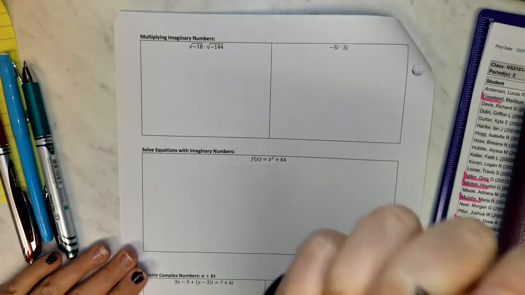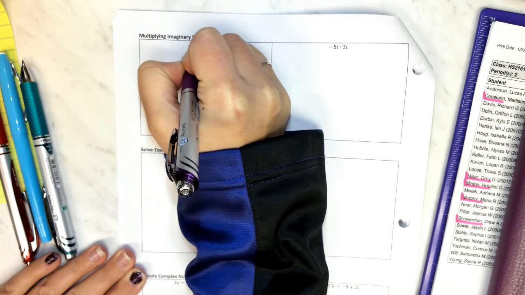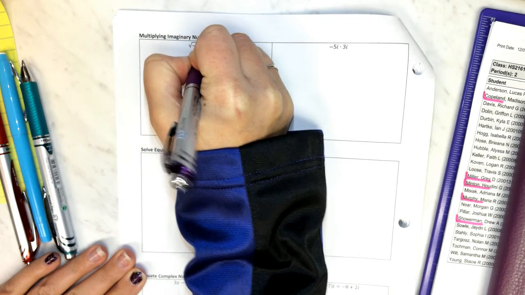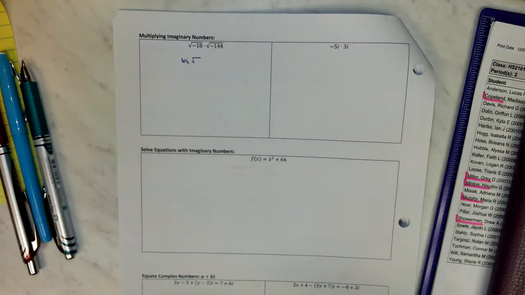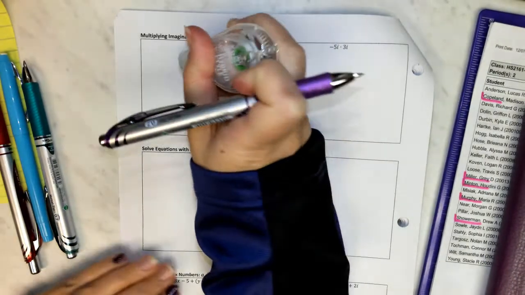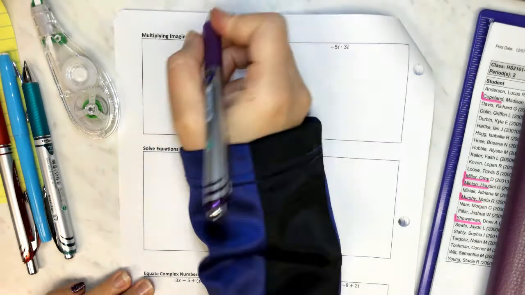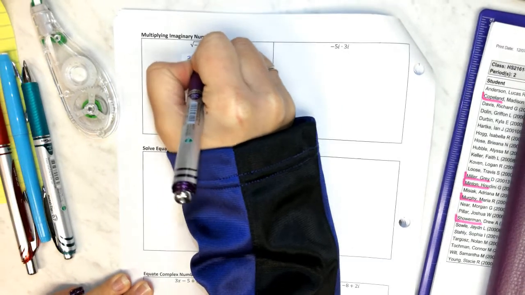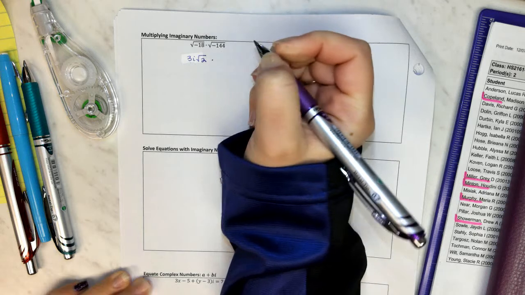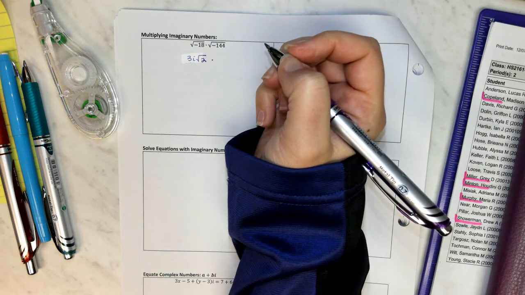So when we simplified the square root of negative 18, we got 3i square root of 2.